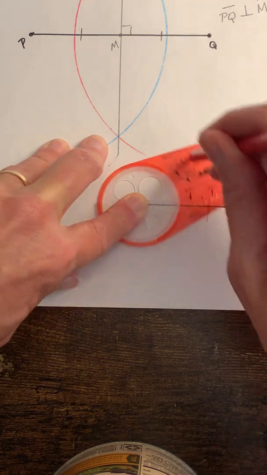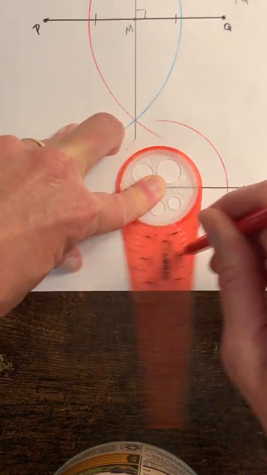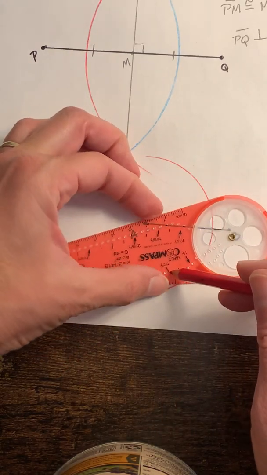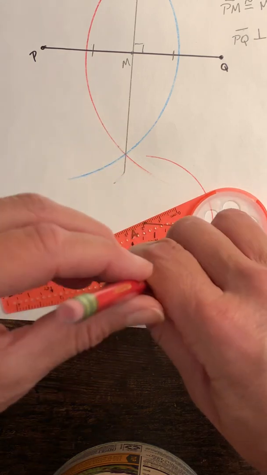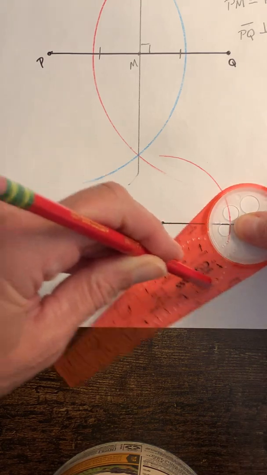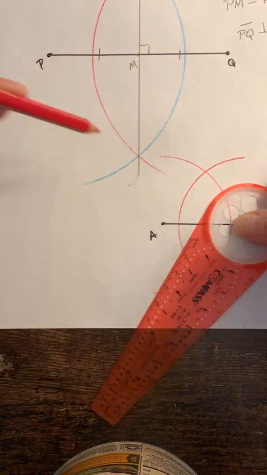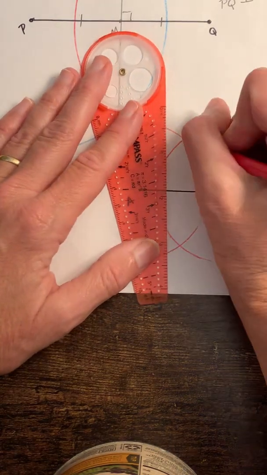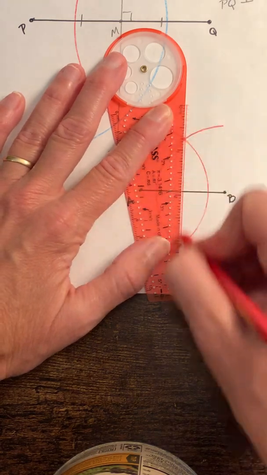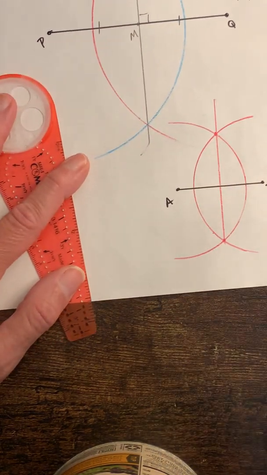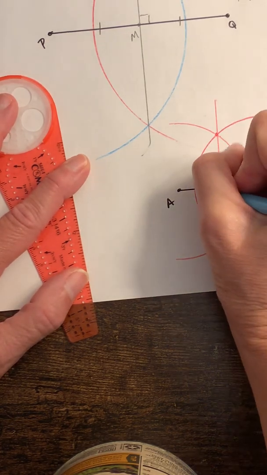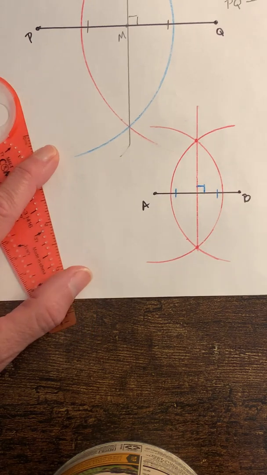So I'm just going to pick a spot. This time I'm doing the red first. I'll probably just stick with red this time. Flip that around so that that brass circle in the center lines up on point B. Hold that white part down and then do your arc again. And now connect those two intersecting points. And then the last part is marking perpendicular, marking that it's bisecting, meaning that it's dividing it in half.